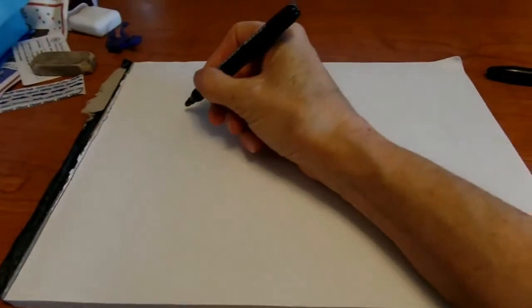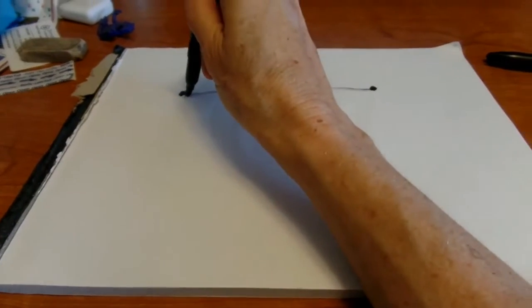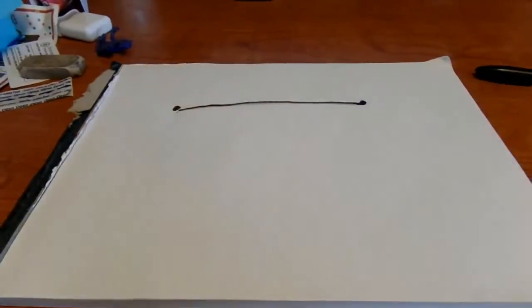Now the first thing is we're going to take a look at what is a line. Now in geometry, a line is something that connects two points, and if I put a point here on my paper and another point here, then naturally, if I draw something that goes from one to the other, and this is without a ruler, but this is a line.